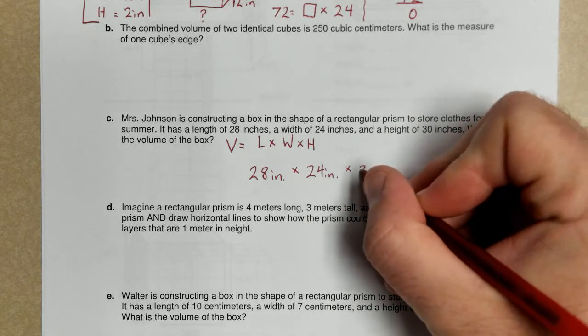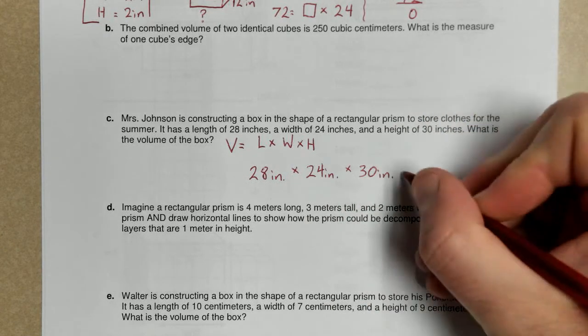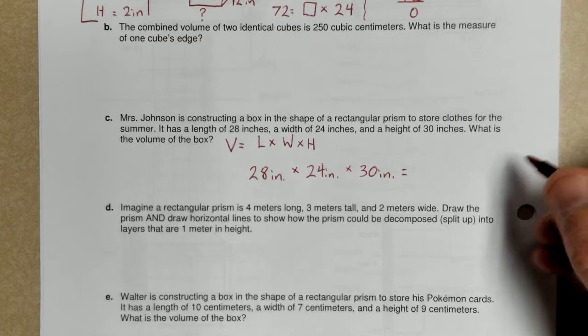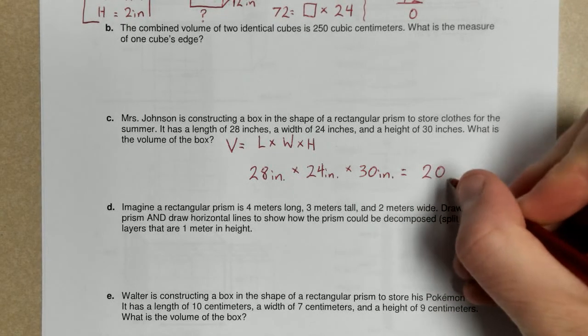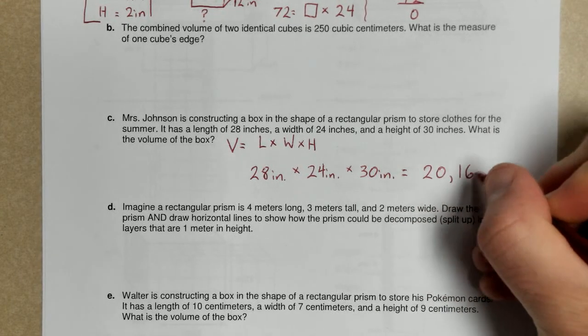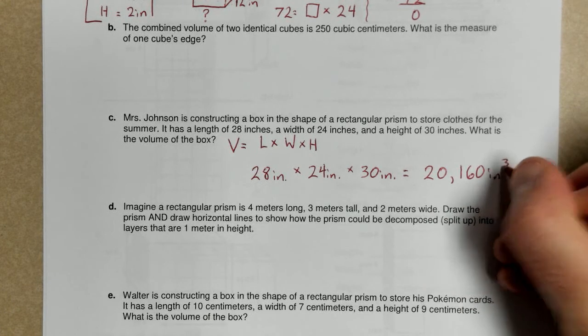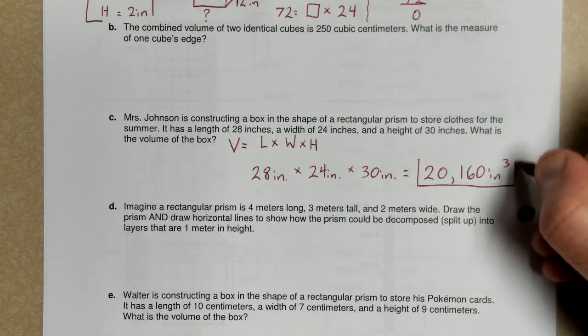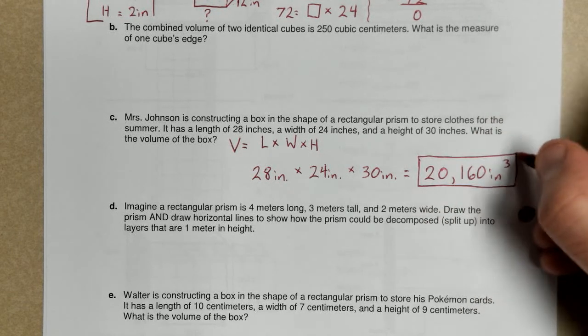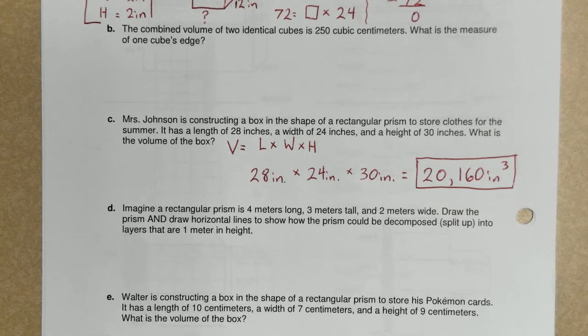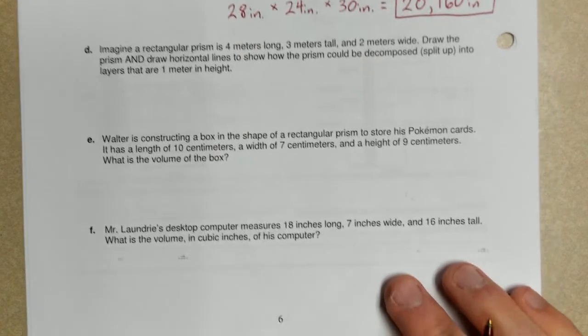Height is 30 inches. Go ahead and multiply those together, and your volume ends up being pretty big, honestly. 20,160 cubic inches. At that point, we would probably try to convert it into cubic feet, but don't worry, we're not doing that today.